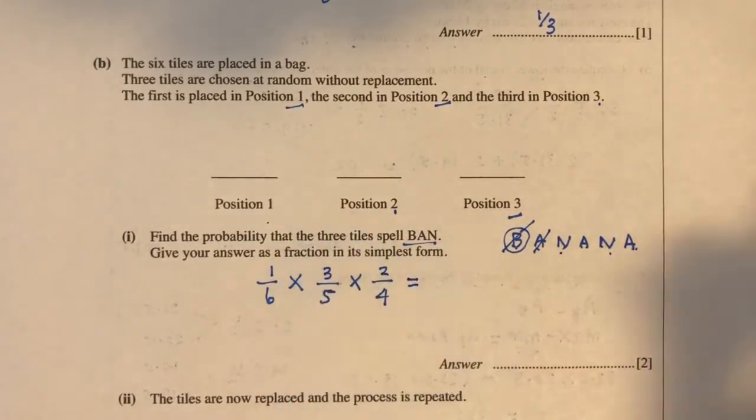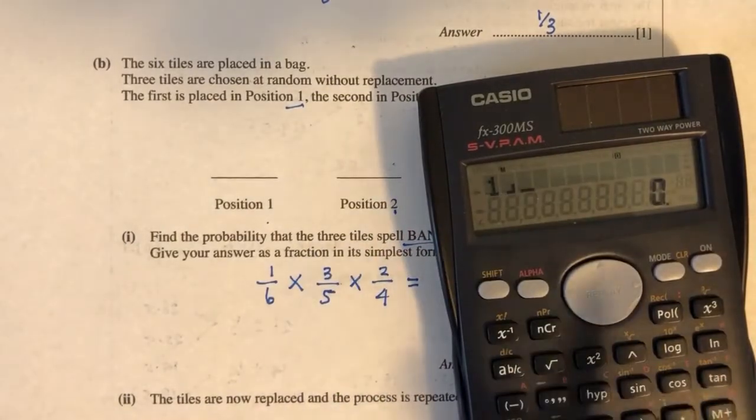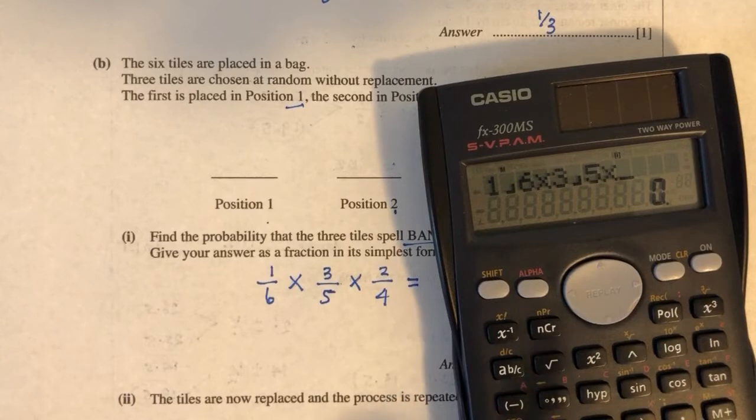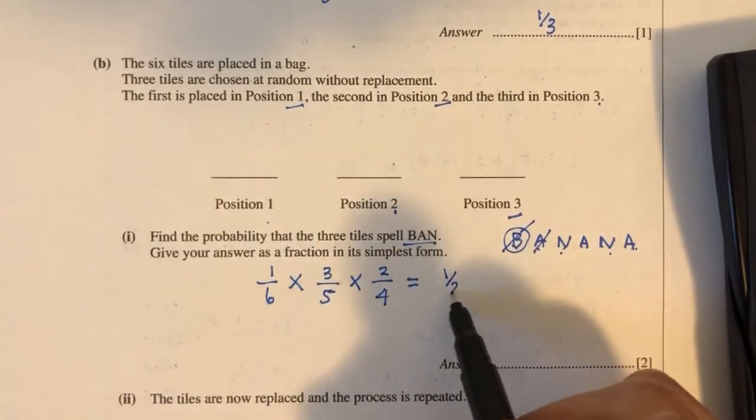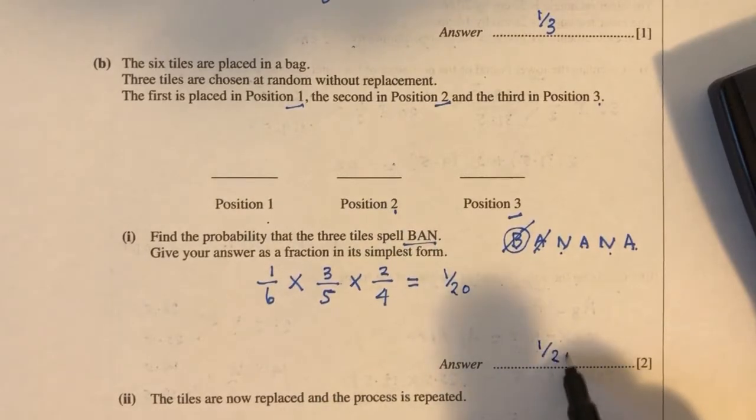So this will be our chance. 1 over 6 multiplied by 3 over 5 multiplied by 2 over 4. That should be 1 over 20. So 1 over 20 for part 1.